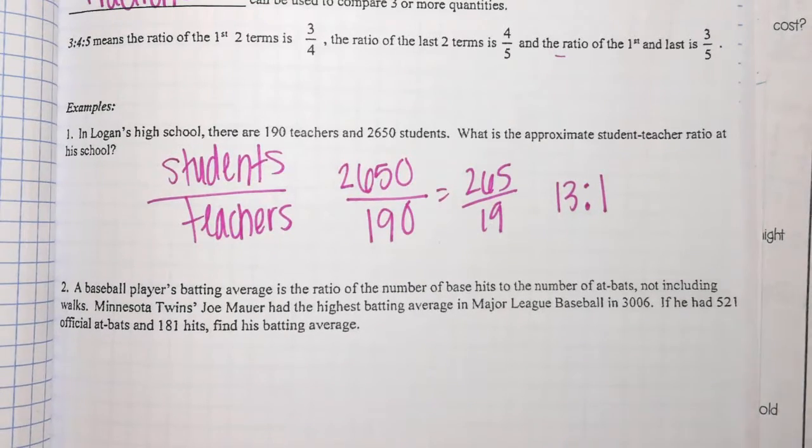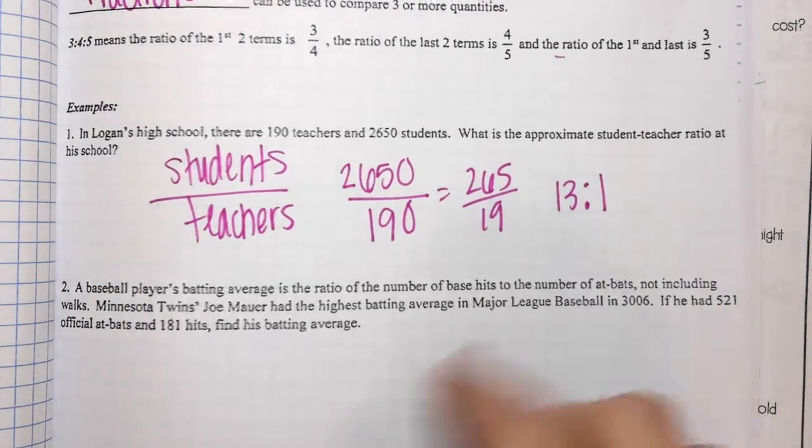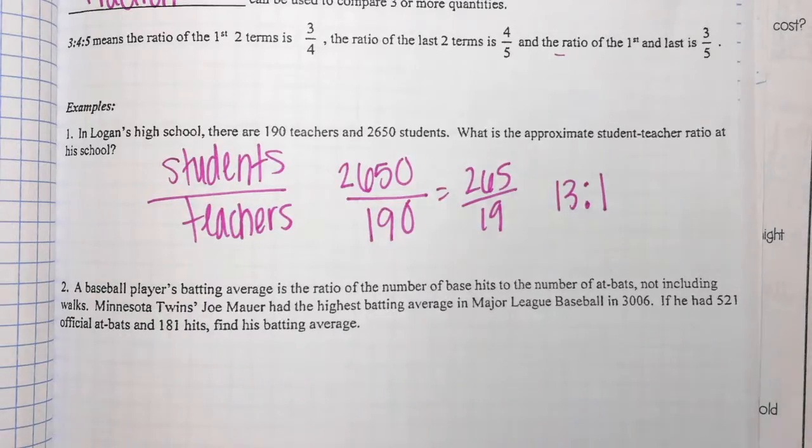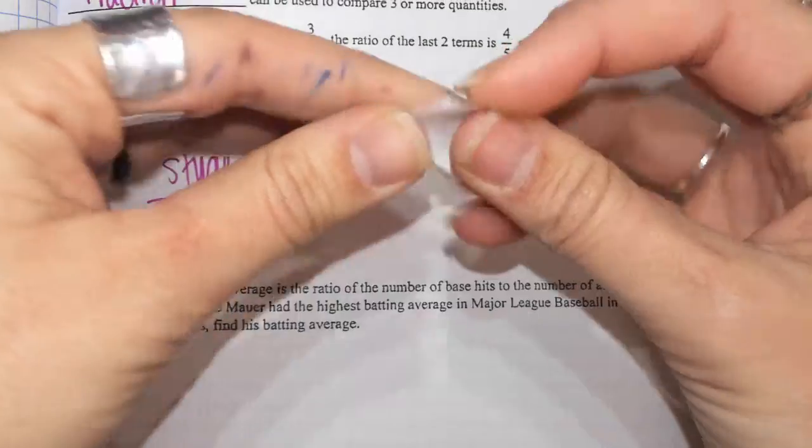Like if I took 265 kids, okay, and I said you were going to this teacher, and you were going to this teacher, and you were going to this teacher, and I was trying to divide it evenly, you would have about 13 to 1 because they're going to one teacher. So think of it as we have these little pieces. If I ripped this up and I had all these little pieces, okay?